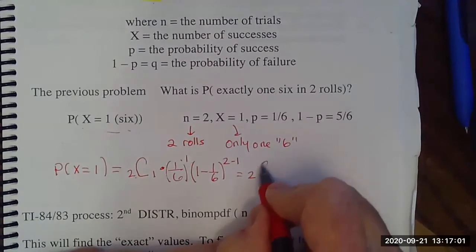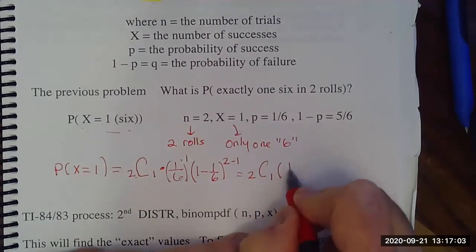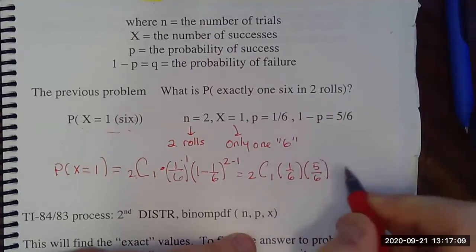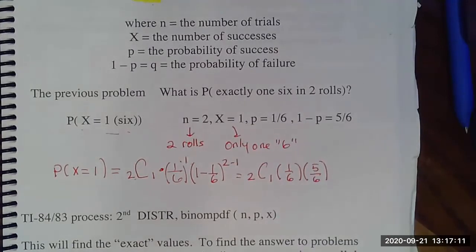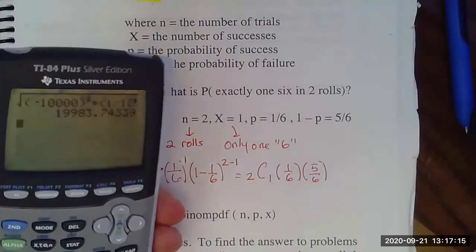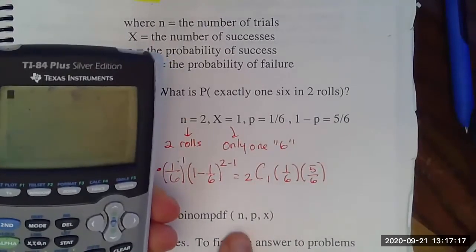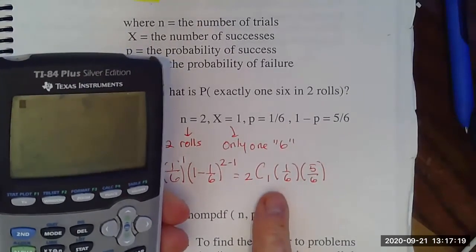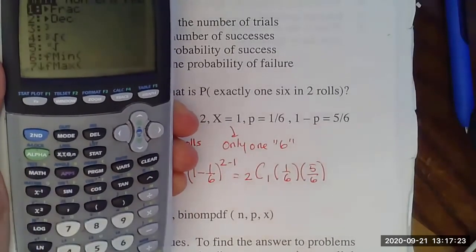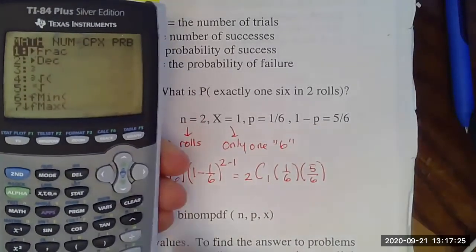So 2 choose 1, 1 out of 6, 5 out of 6. And I'll remind you where you find that combination right here. It's in the probability, the math, probability menu.